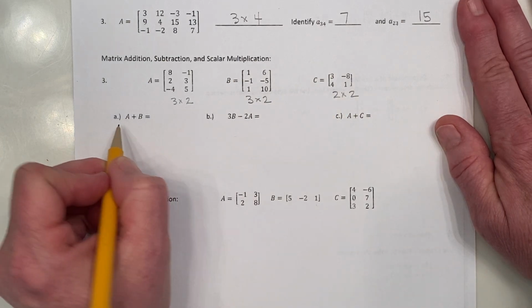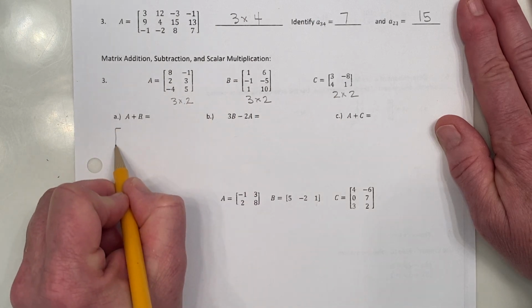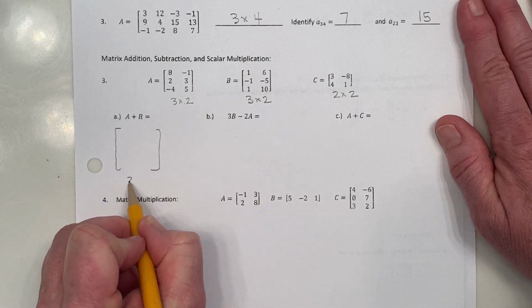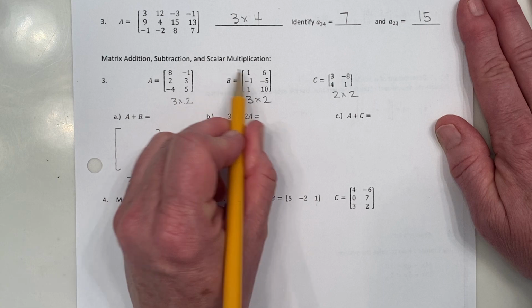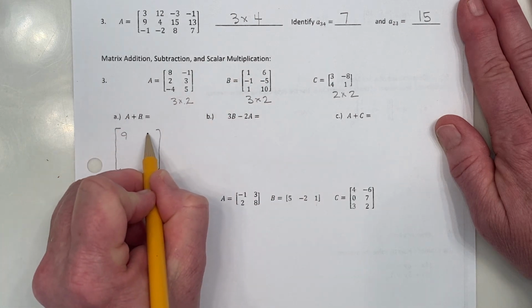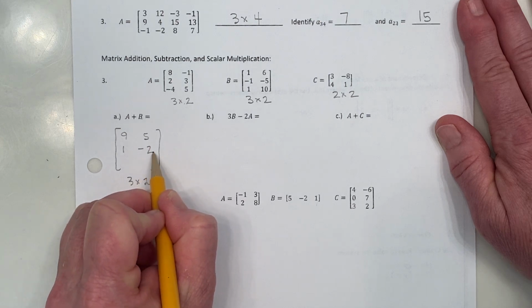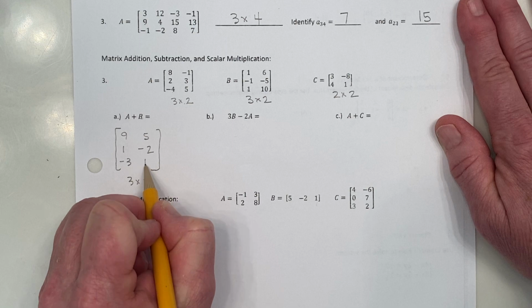All right, can we add matrix A to matrix B? Yes, because we have the same order. So the answer matrix will have the same order as the two matrices we're adding. I'm just adding corresponding elements from matrix A and B.